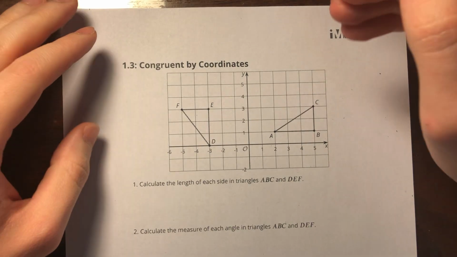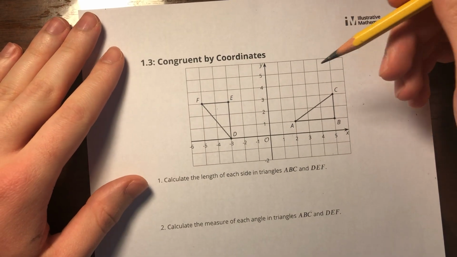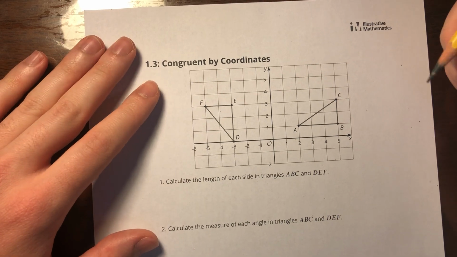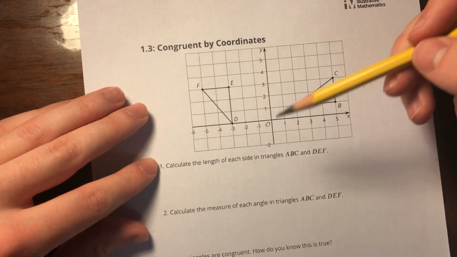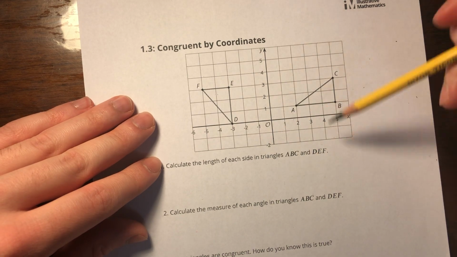All right, 1.3, congruent by coordinates. So this definitely involves some transformations, but a lot of it is review of our trigonometry unit, as you'll see. All right, so number one, calculate the length of each side in both these triangles.